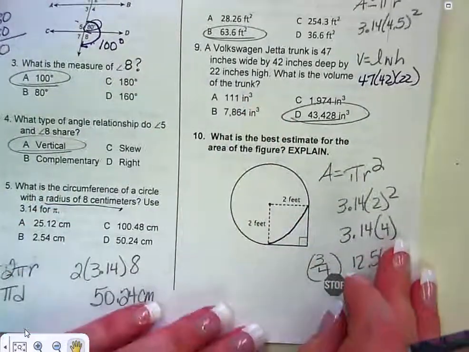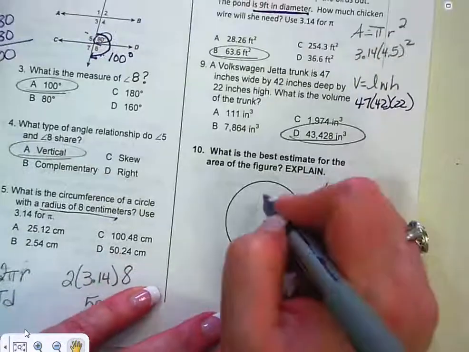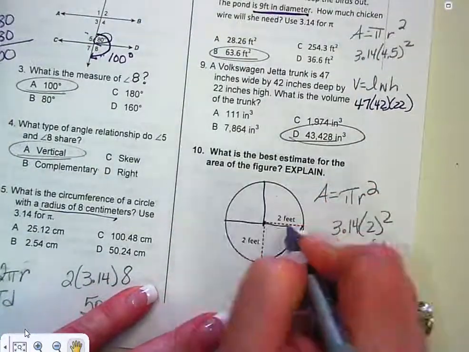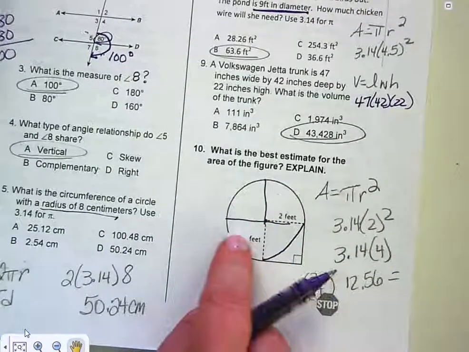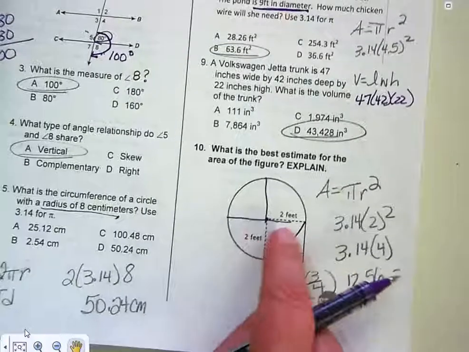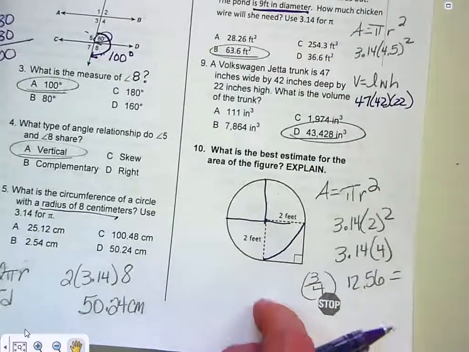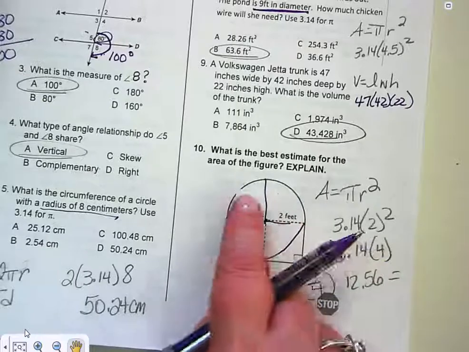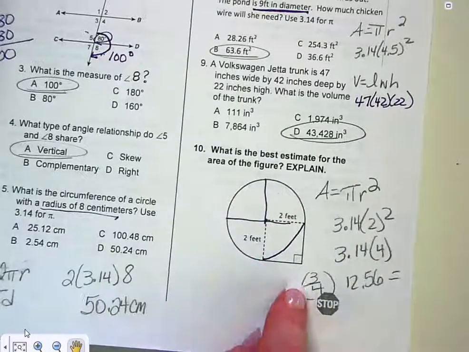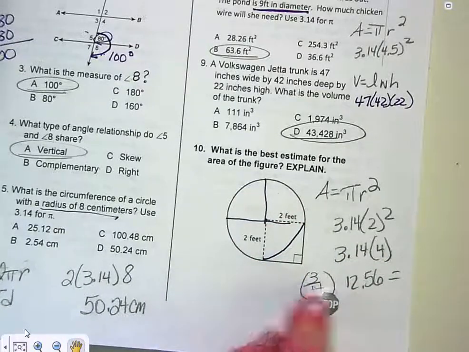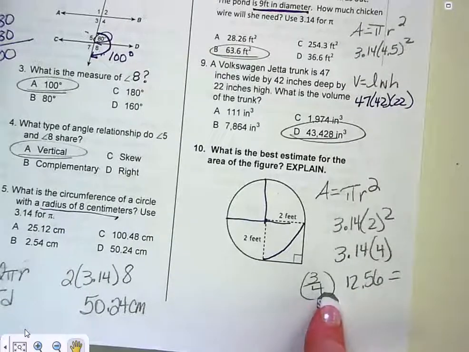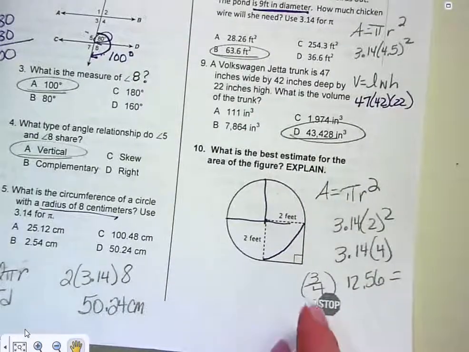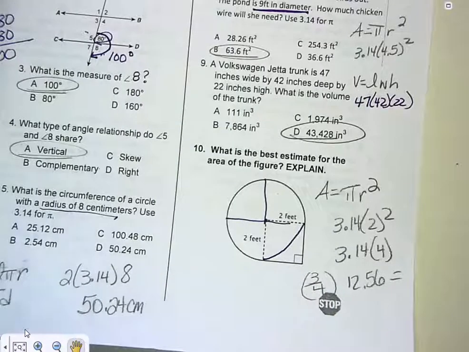But is the whole thing there? No. How much is missing? 1/4, 2/4, 3/4, 4/4. 1/4 is missing. How much is there? 3/4. So what is 3/4 of 12.56? It looks like I didn't write down all of my math.